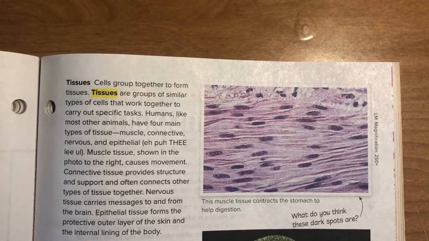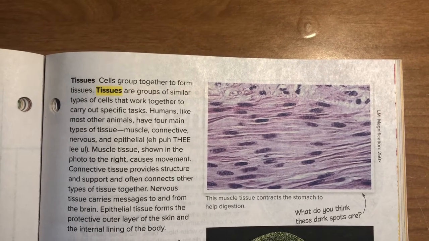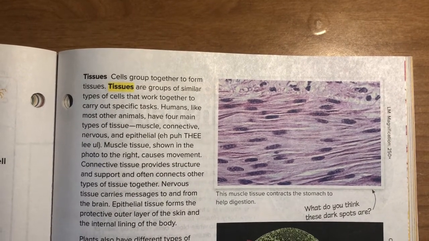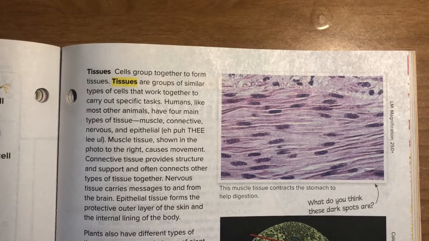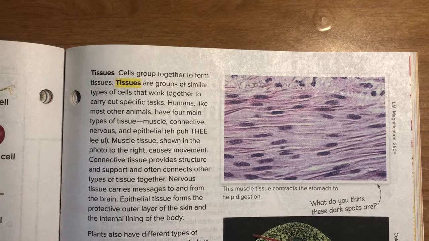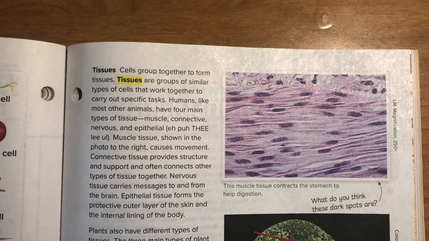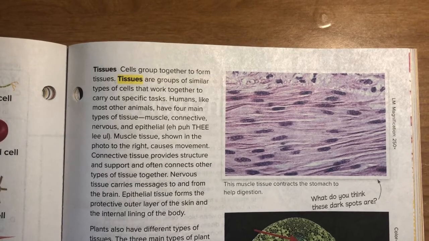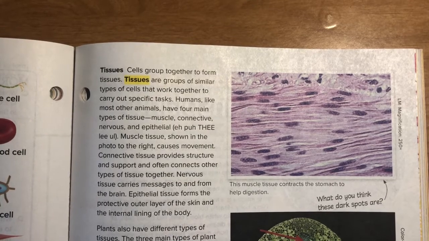Tissues. Cells group together to form tissues. Tissues are groups of similar types of cells that work together to carry out specific tasks. Humans, like most other animals, have four main types of tissue: muscle, connective, nervous, and epithelial. Muscle tissue, shown in the photo to the right, causes movement. Connective tissue provides structure and support and often connects other types of tissue together. Nervous tissue carries messages to and from the brain. Epithelial tissue forms the protective outer layer of the skin and the internal lining of the body.